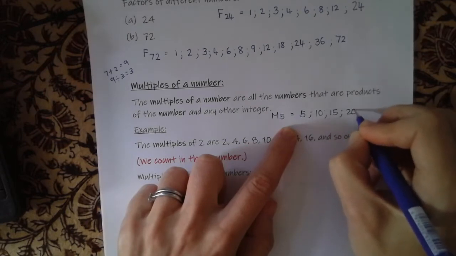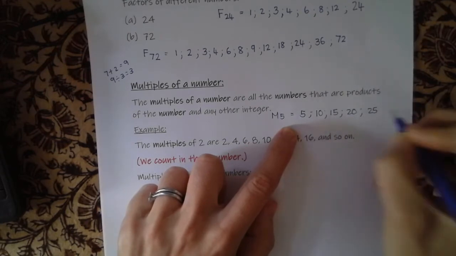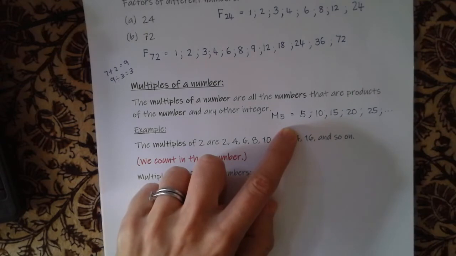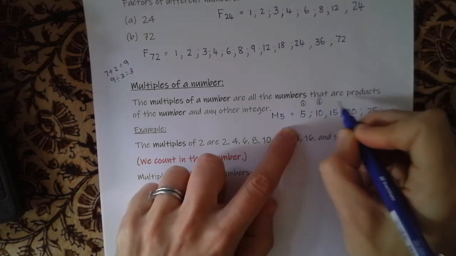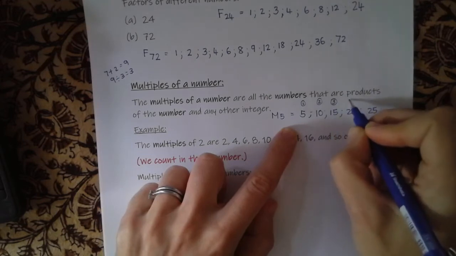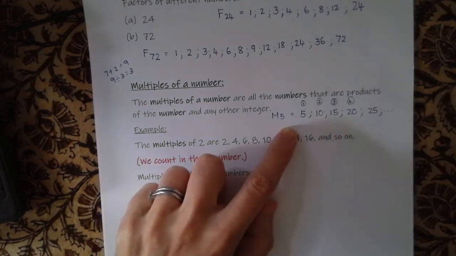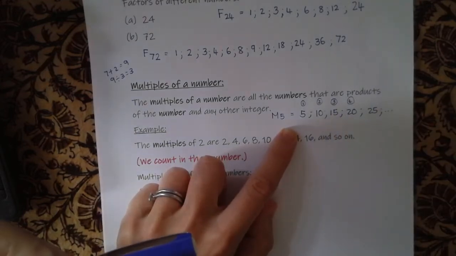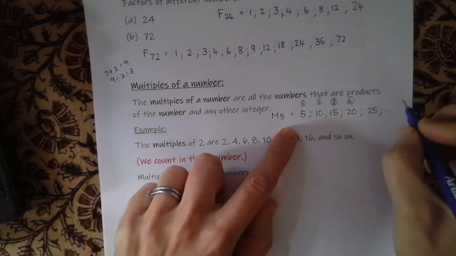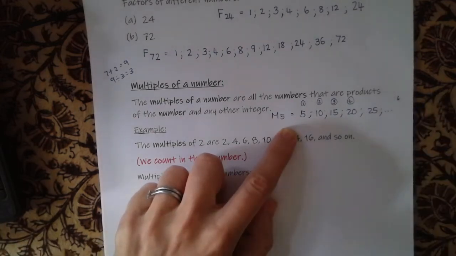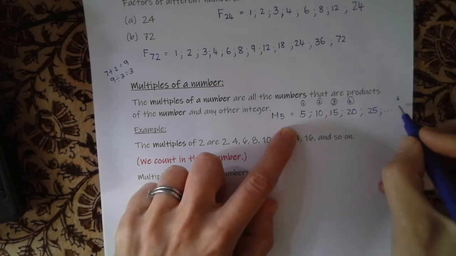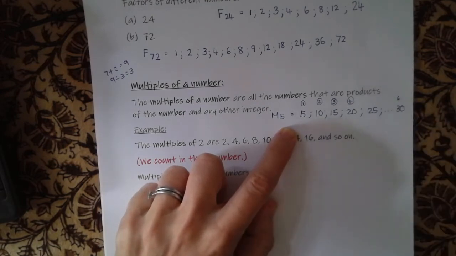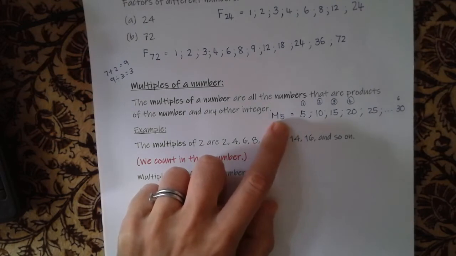15, 20, 25, and it continues. This one is the first multiple of 5. That one is the second multiple of 5. This one is the third one. That one is the fourth one. If I would ask you, what is the sixth multiple of 5? Okay. Then you just tell yourself, okay, 6 times 5. What's that? That is 30. So 30 is the sixth multiple of 5.